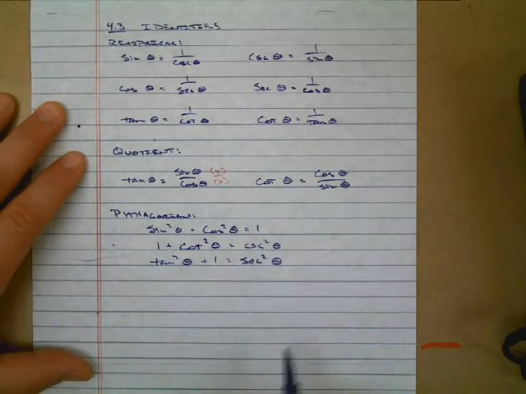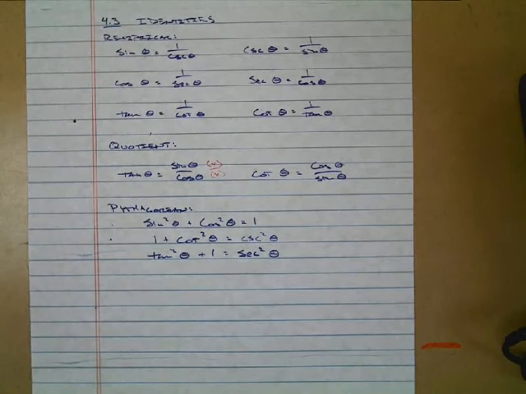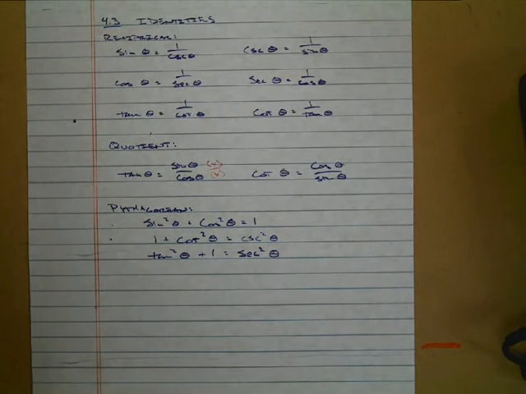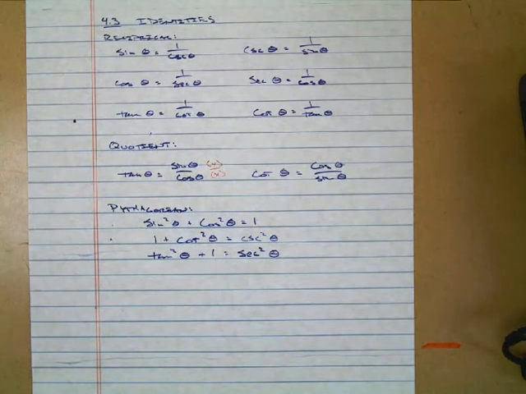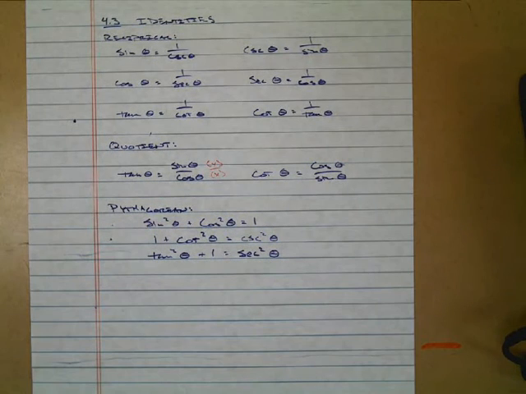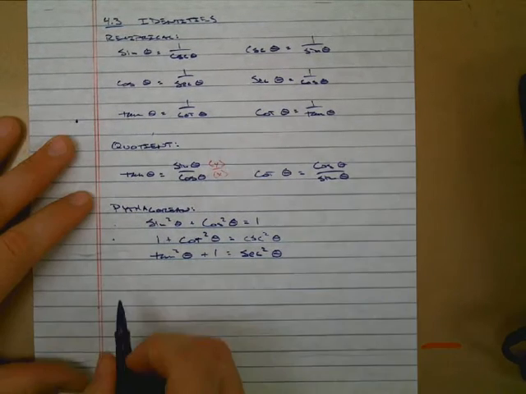This afternoon, or right now, in the page 307 section, numbers 37 to 43 use these identities and apply them to the situation at hand. So let's go ahead and look at one together. Let's look at number 44 on page 307.